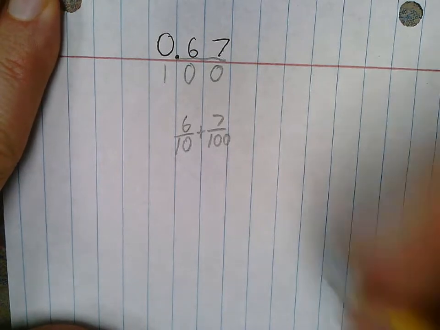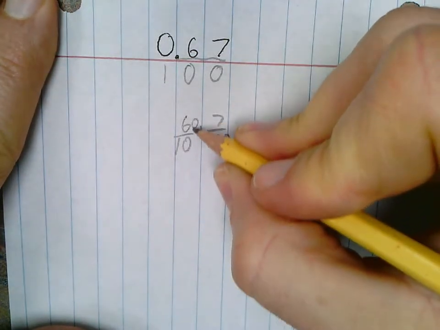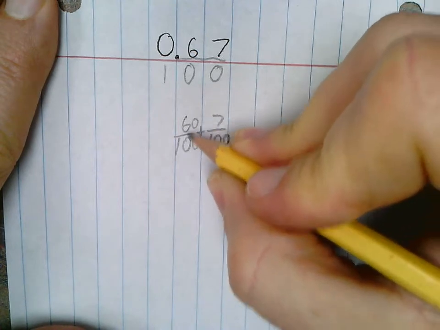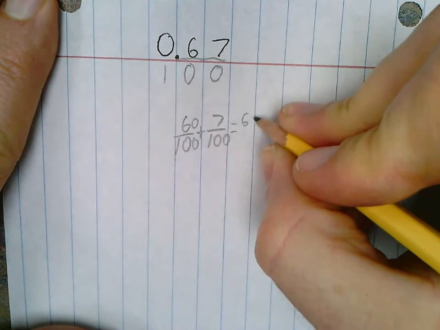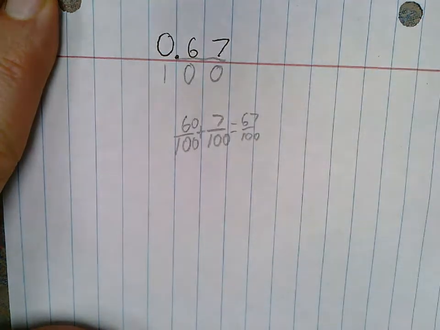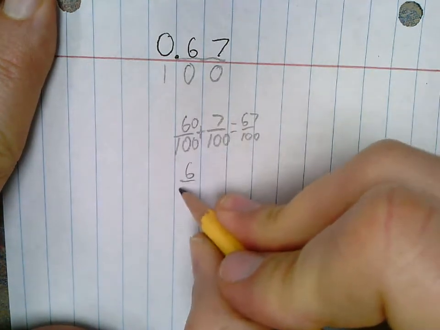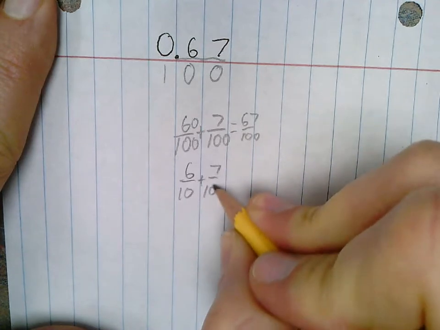Now if I were to add these, I would just simply add a 0 behind my 6 tenths and 0 hundredths. That's like timesing by 10 tenths right there. And I could get 67 hundredths. So again, it would be 6 tenths plus 7 hundredths.